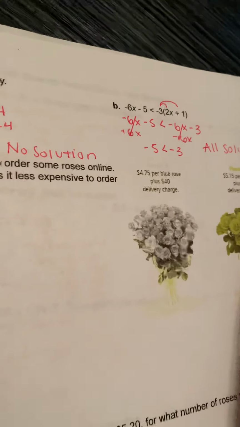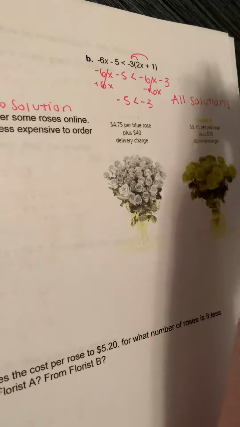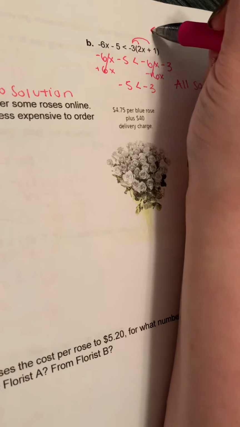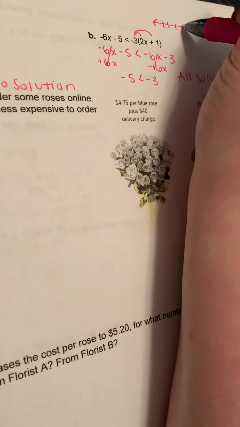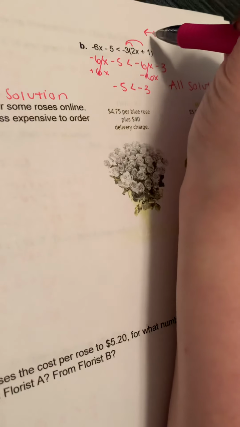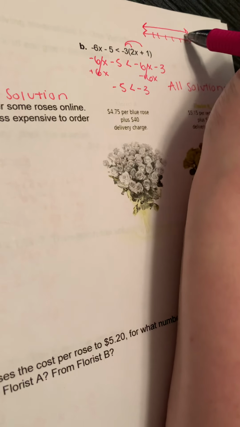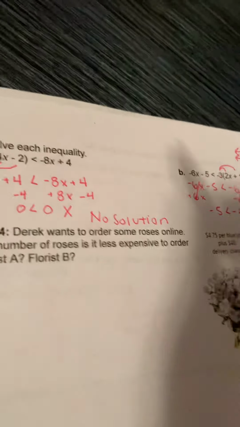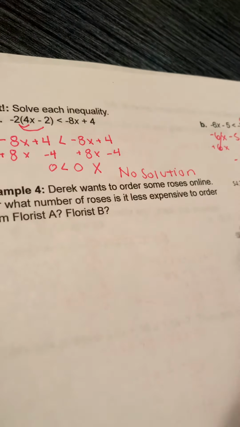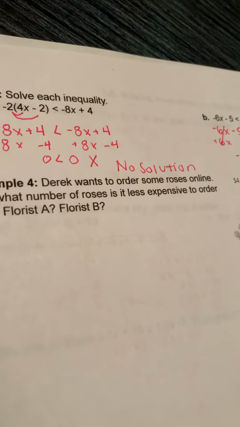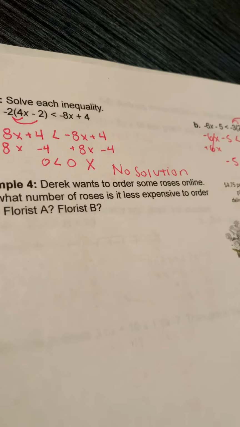If I were to graph this on a number line, if that's our number line, then the answer would be the whole number line both ways. If I were to graph a no solution, it would be no graph on the line. And that concludes this video.